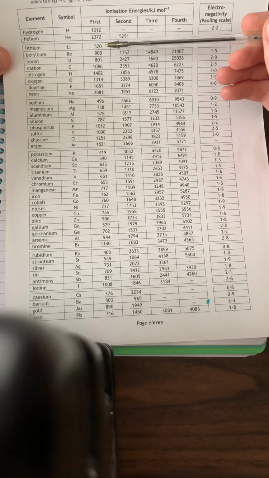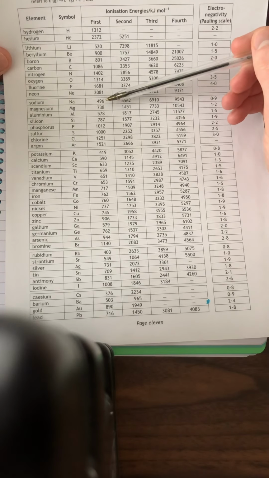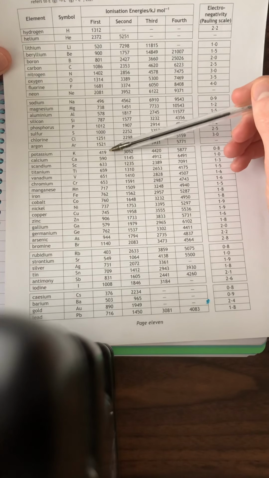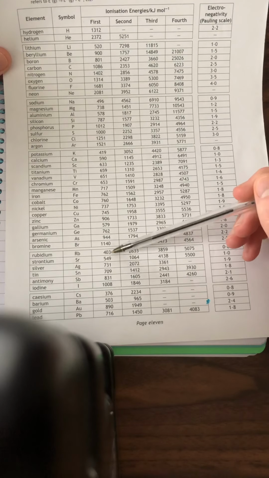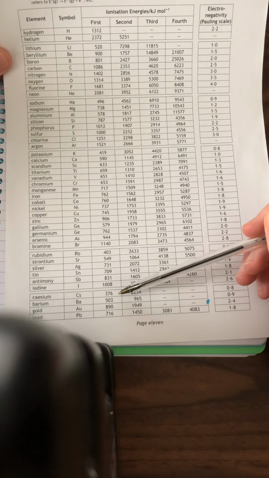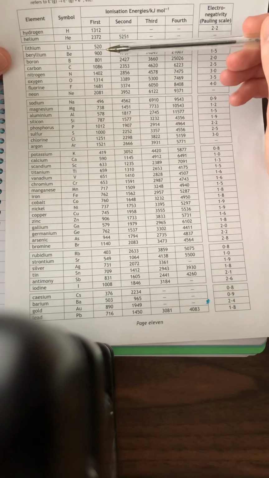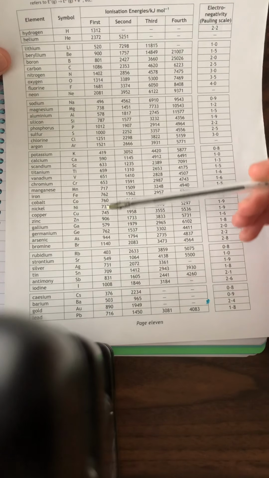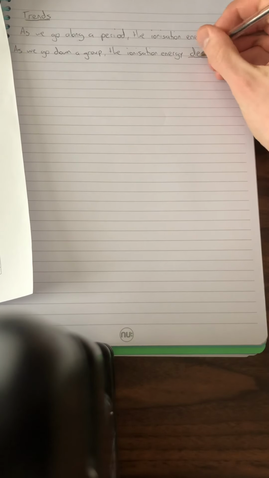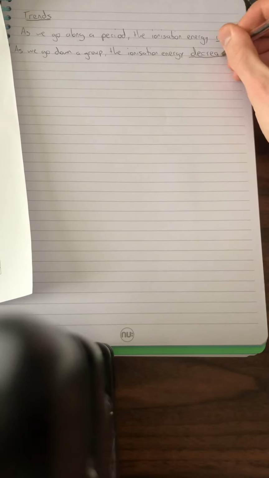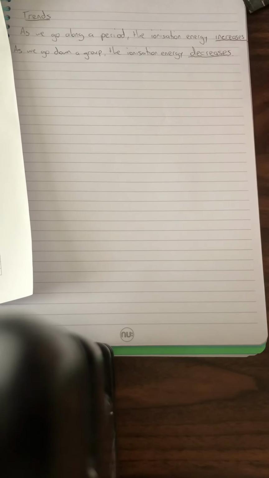Okay, so lithium 520, sodium 496, potassium 419, rubidium 403, cesium 376. So you should see that each time we go down a group, the ionization energy decreases. Okay, and you need to know those two trends.